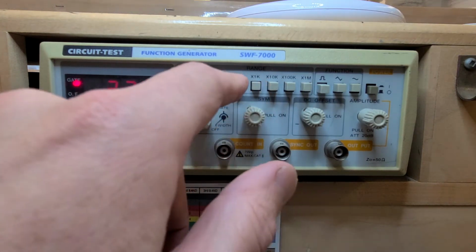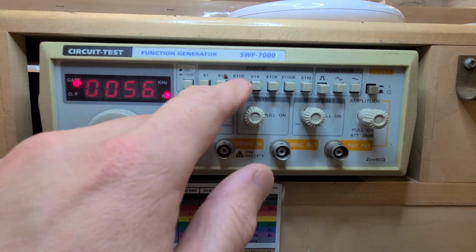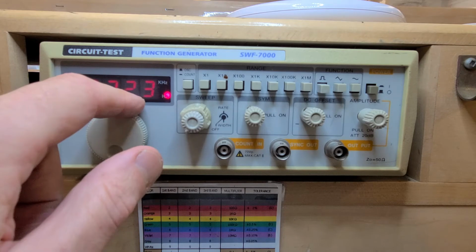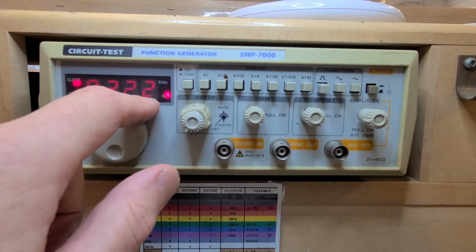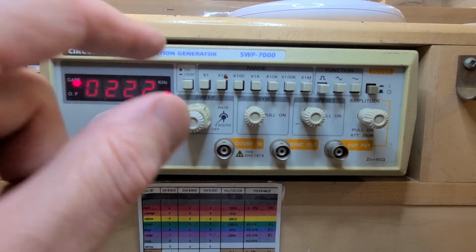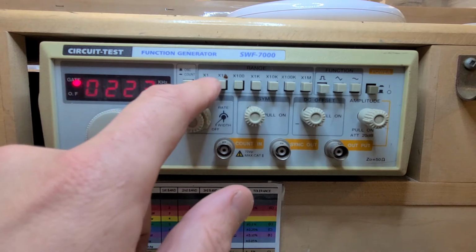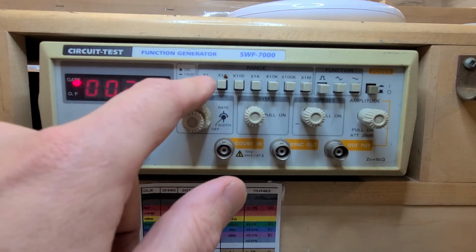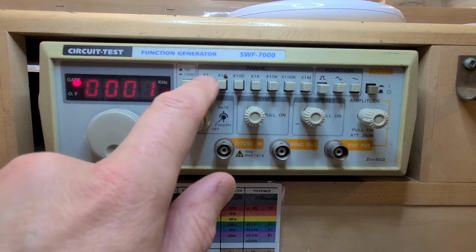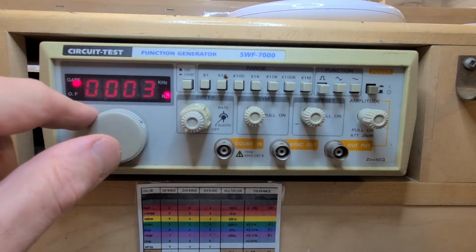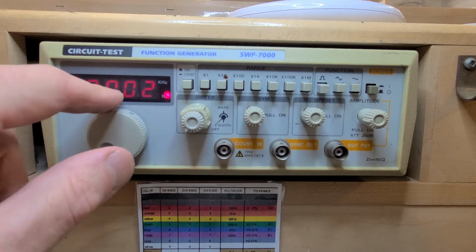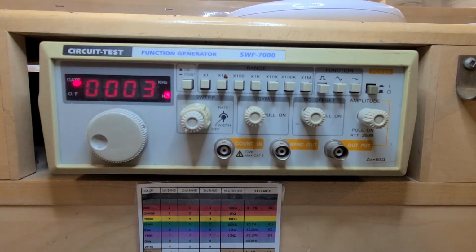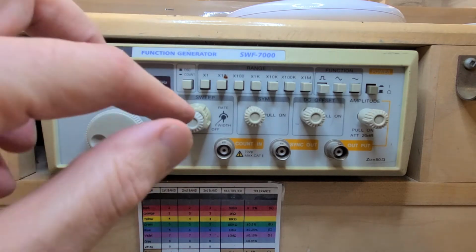Let's go down into the 1K range. Actually, let's go down even lower. Now you can see we've got the hertz button turned on. So right now we'll be generating a signal of 222 hertz. We'll listen to hear what that sounds like in just a moment. In fact, you can keep going down, and 21 hertz is sort of at the low end of human hearing, and you can go even lower, all the way down to 1 or 2 hertz, 1 or 2 cycles per second. That's like on, off, on, off.